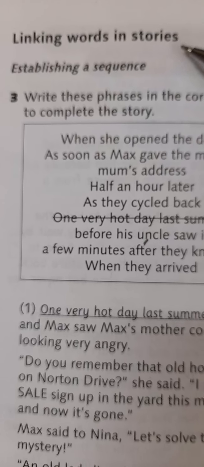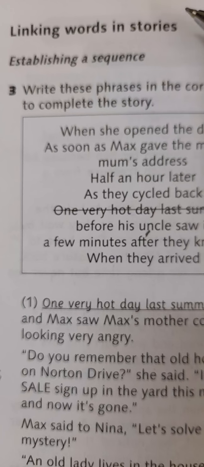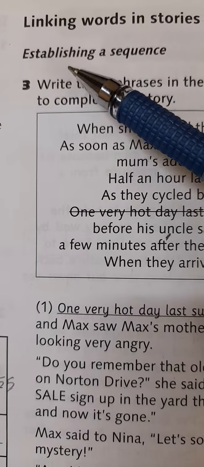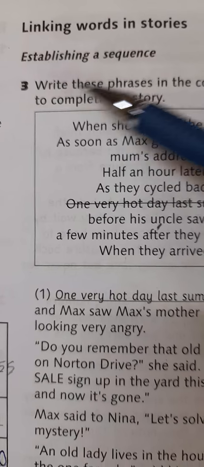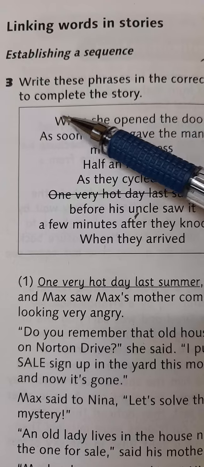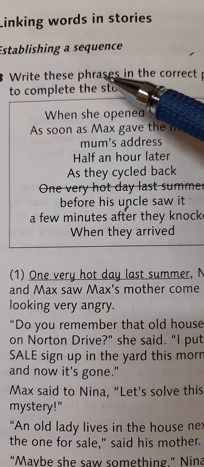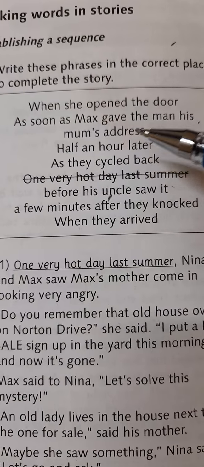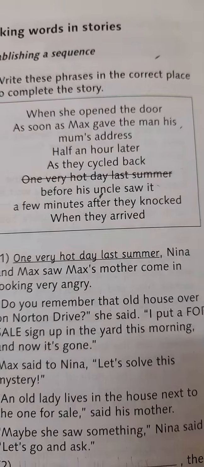Linking words in stories. كلمات الربط بقصة. We have establishing a sequence. Write these phrases in the correct place to complete the story. بدنا نكتب الجمل اللي موجودة عنا بالمكان المناسب حتى نكمل القصة.